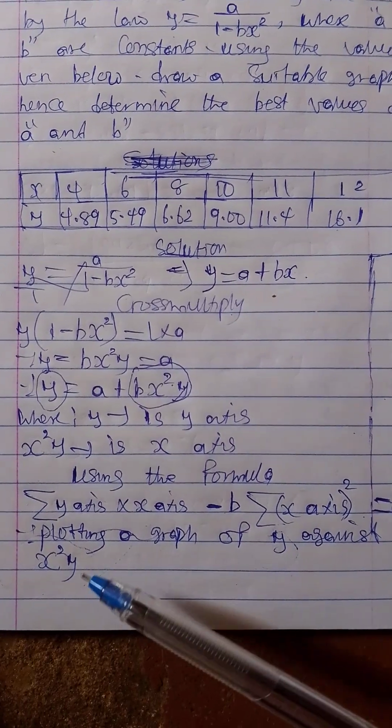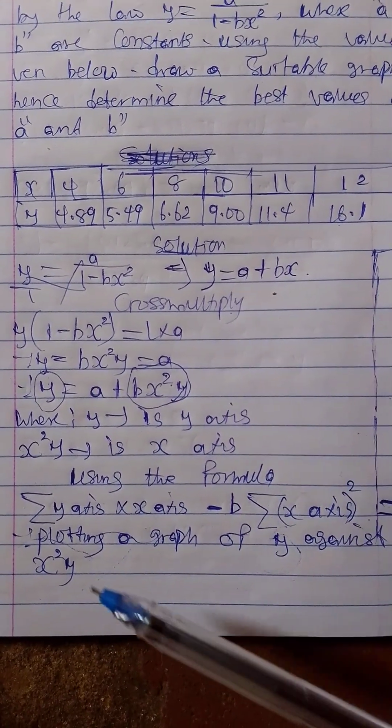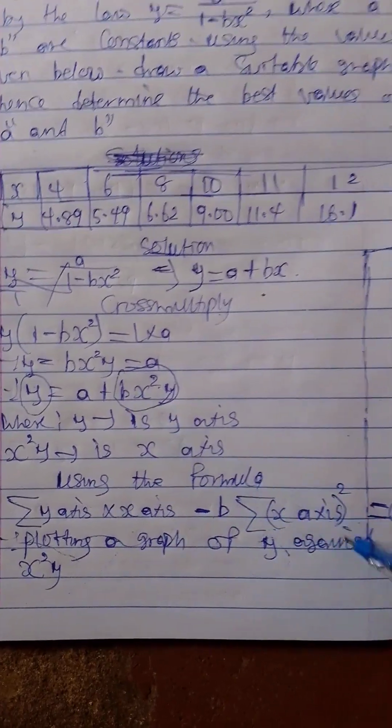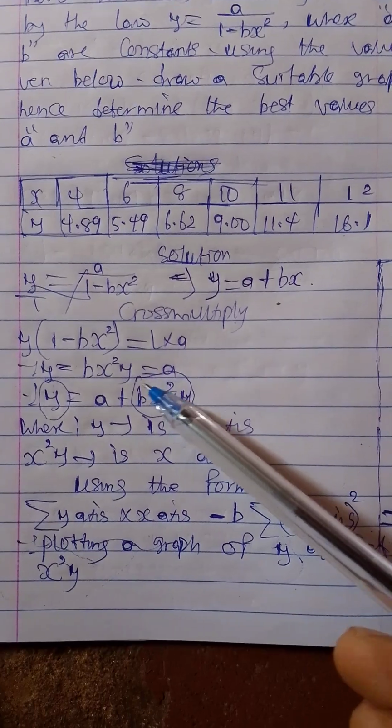So we have to do what? From this equation, we are now plotting a graph of y against x squared y. So this is y axis, and everything here is x axis.